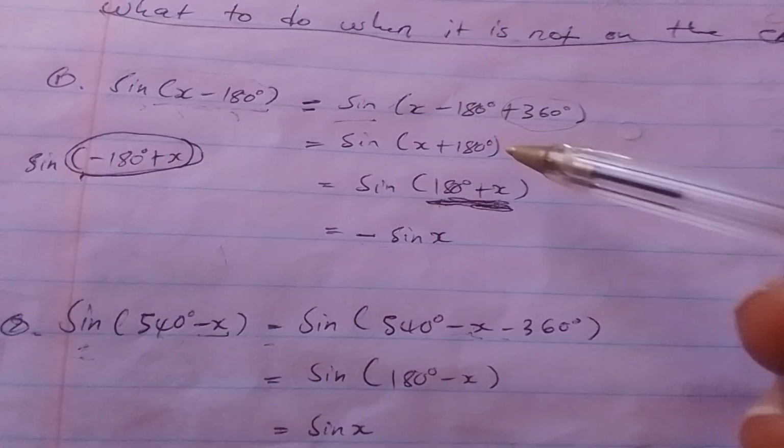And then we have sine of 540 degrees minus x, which is equal to sine of 540 minus x, and then you minus by what? By 360. Here it is either you add or subtract. But when you have a bigger value, a value that is greater than 360, that's when you subtract. You just minus 360. But when you have a number which is less than 360, you just add 360, and then it will give you a good value.